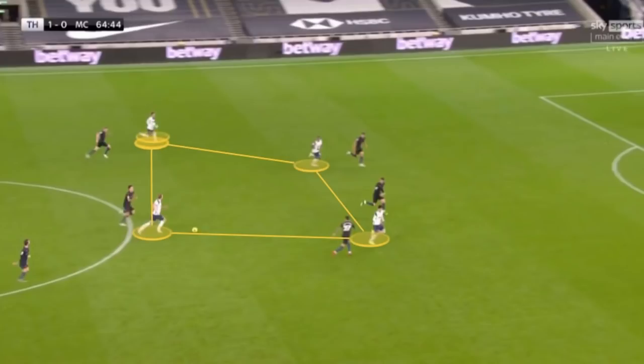You have Lo Celso on the left-hand side, you have Son on the right, and you have Bergwijn running through the center. But what's really interesting about this is when we go through the other clips throughout the course of this video, you will see that these players are interchanging. So there is fluidity within the rigid structure. It's absolutely genius from Jose Mourinho.